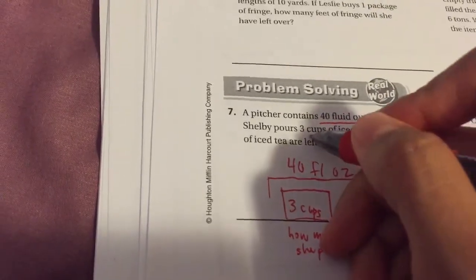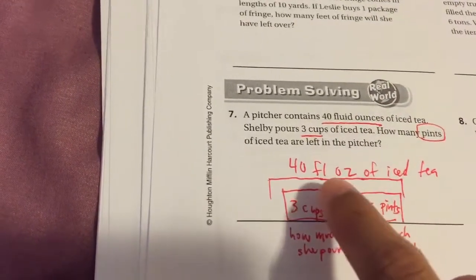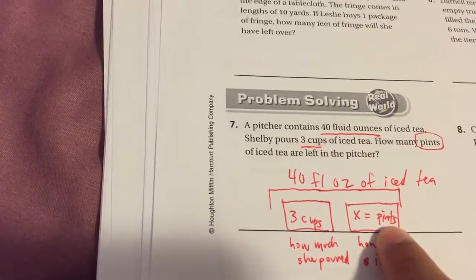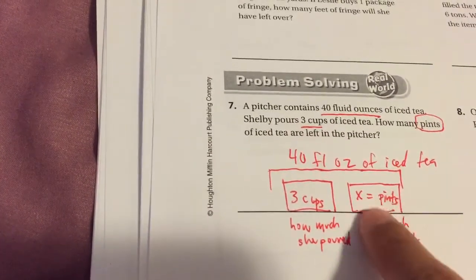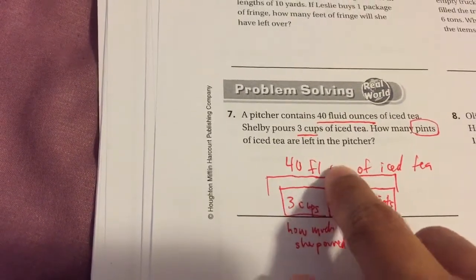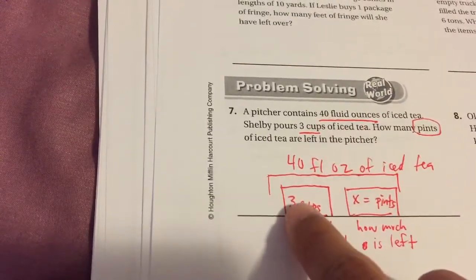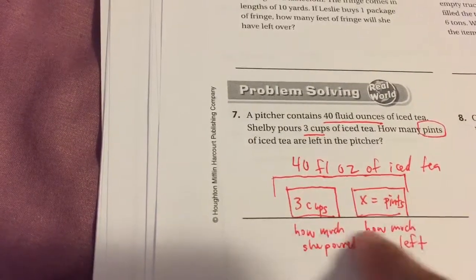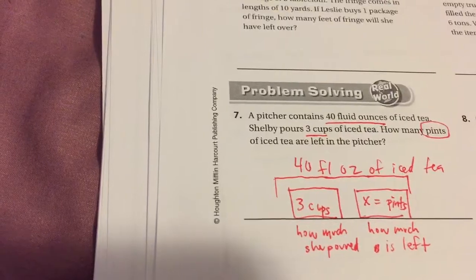Now, this is one of the trickier ones, because look, you have 3 different things. You have fluid ounces, you have cups, and you have pints. Because the final answer has to be in pints, I would recommend that you change 40 fluid ounces into pints, and that you change 3 cups into pints. That way, all of your answer will eventually be in pints.